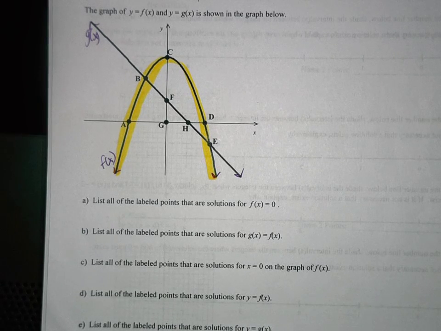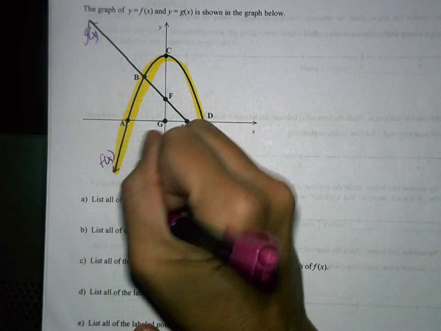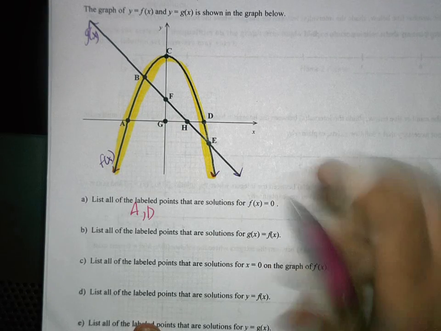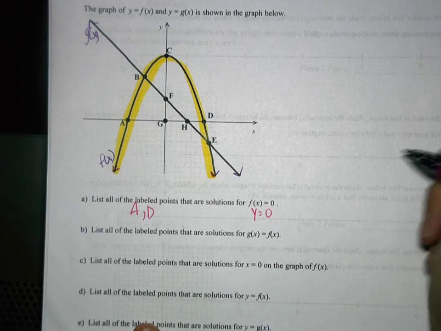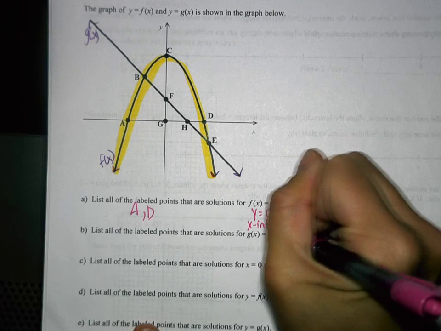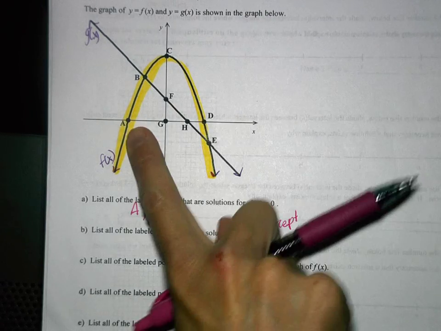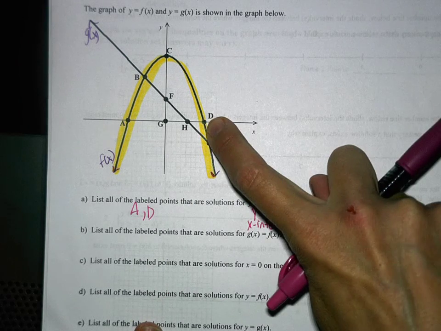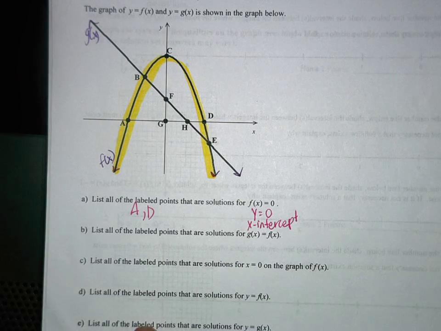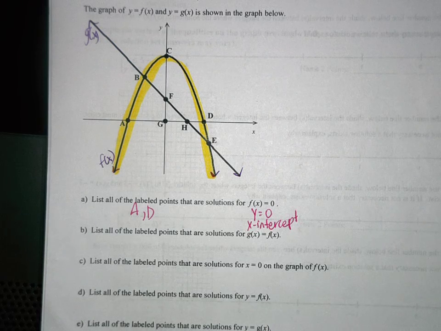All right, so who thinks they have the right answers? Anybody want to share what they got? Good, okay, A and D is correct. So remember, f of x equals 0 is where y equals 0, which means that it's your x-intercept. And so on the f of x line, the x-intercepts are at A and D. How come I didn't choose H or G? Very good, it's not on the f of x graph. So you have to make sure that you're only looking at your f of x graph.